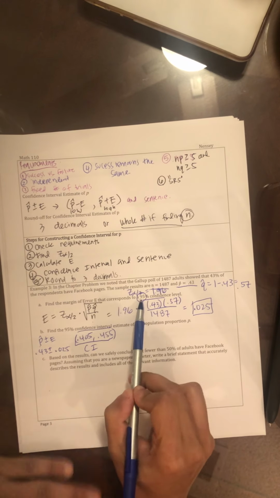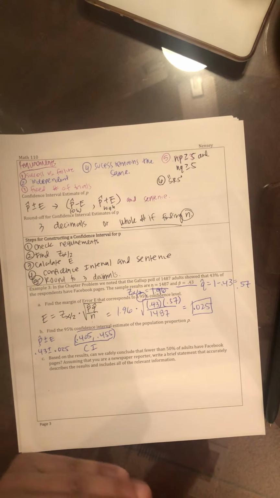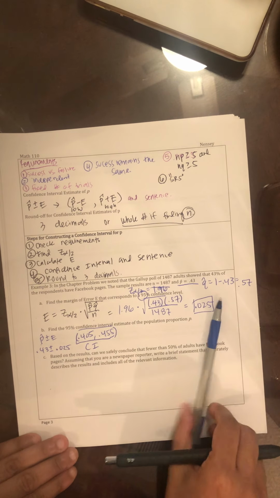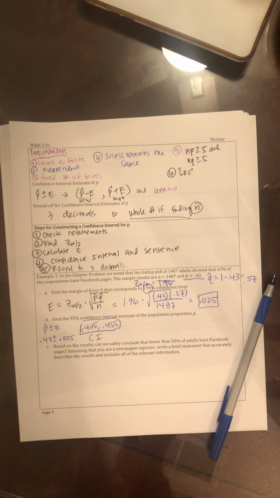Okay, this is your confidence level. So level is a percentage, your interval is a start and a stop. That's really what the difference is. And then we want you to write a sentence. And so we're going to write our sentence.